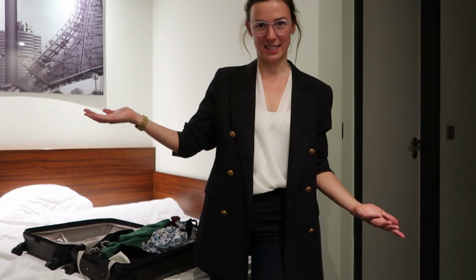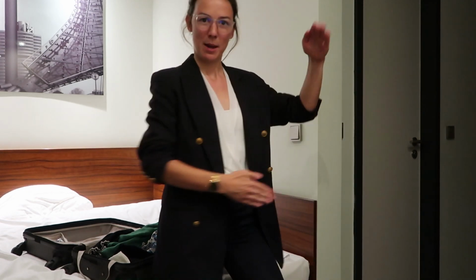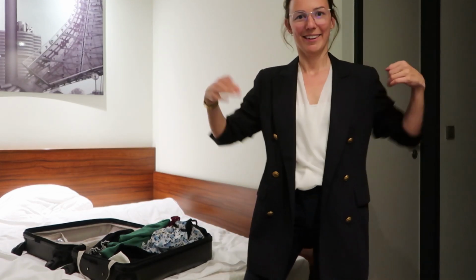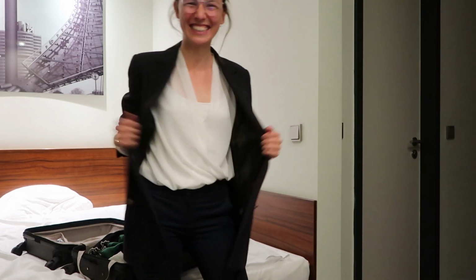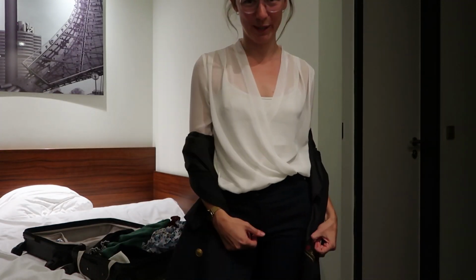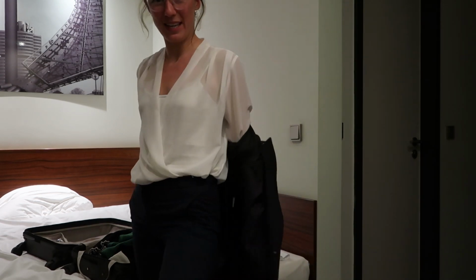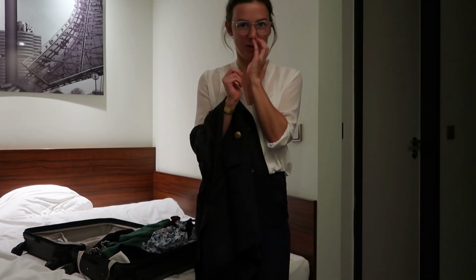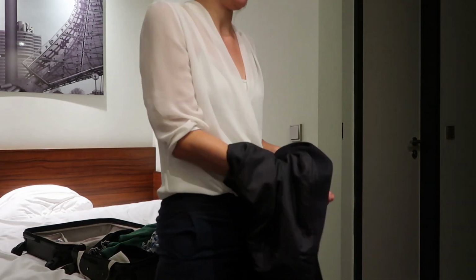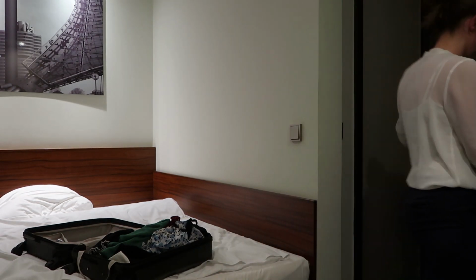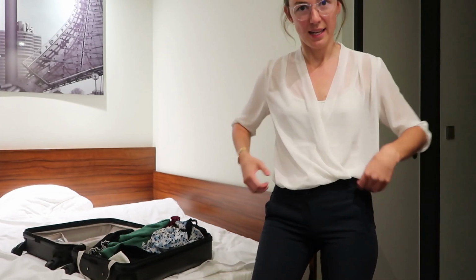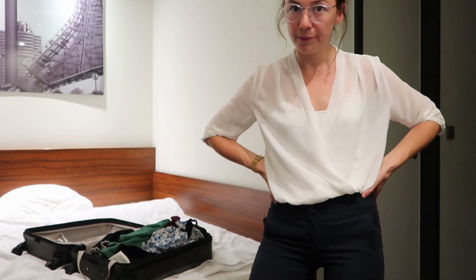So this is what it would look like with the blazer on. I think I would have enough mobility to perform all kinds of movements. And this is what it would look like without the blazer if it's warm outside. I don't know, summer is already kind of over in Munich. But maybe we'll get one more nice day of sunshine tomorrow.